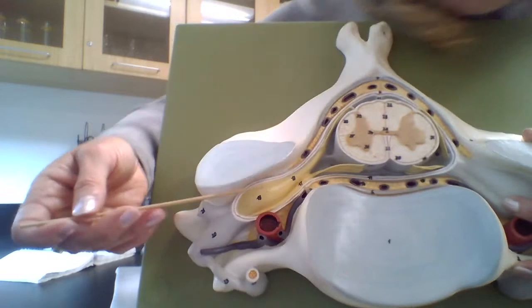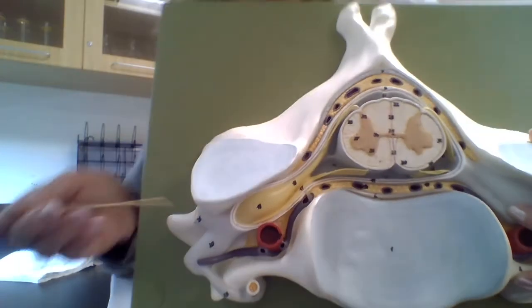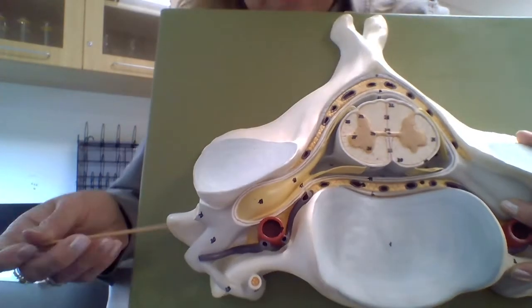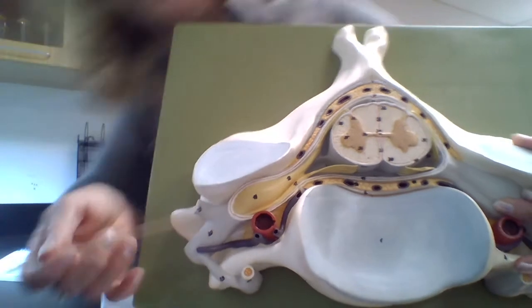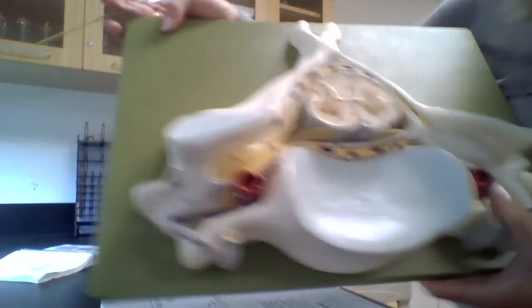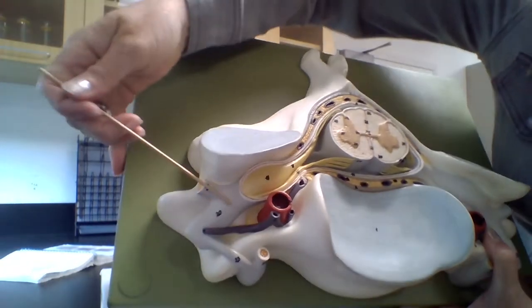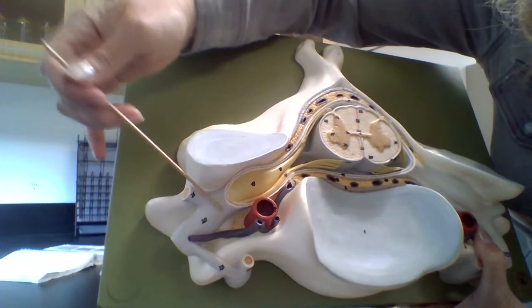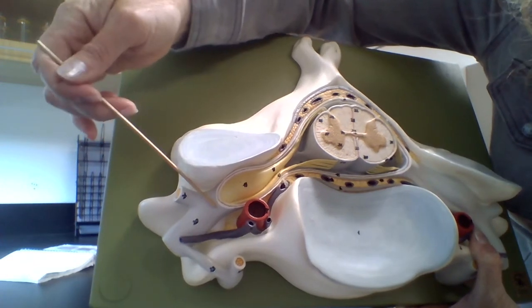So anterior and posterior roots will come together and they will form, I'm sorry, trying to make it better for you to see, this structure over here. This is the spinal nerve.